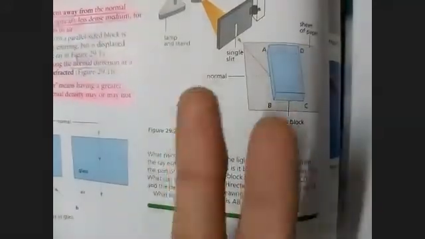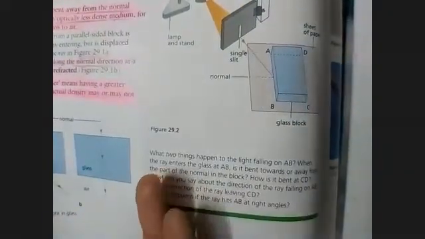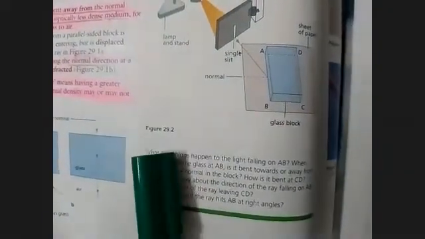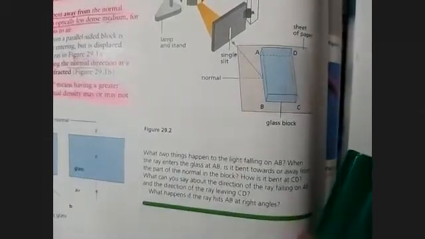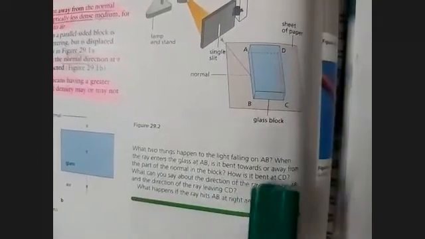So these are the two things: change in direction, change in speed. And in fact, slowing down of speed, if you want to be specific. Okay, when the ray enters the glass at AB, is it bent towards or away from the normal in the block?